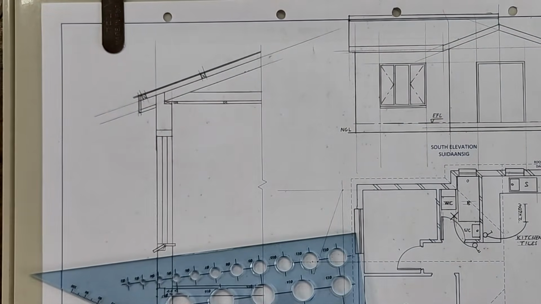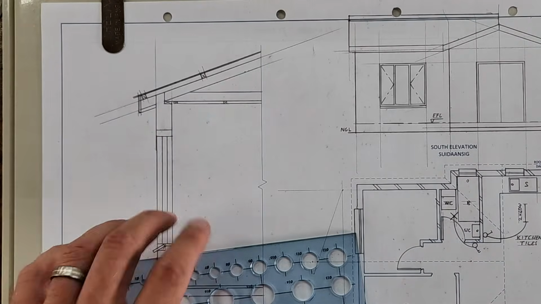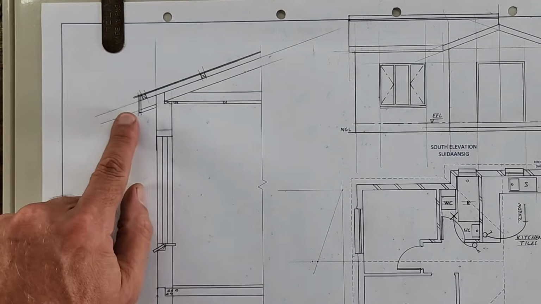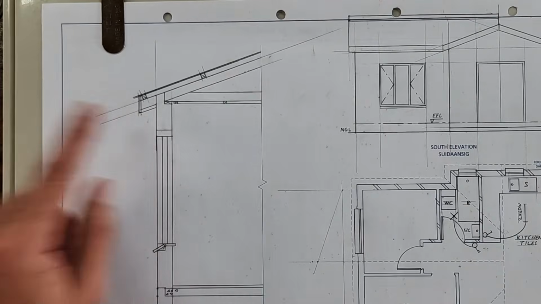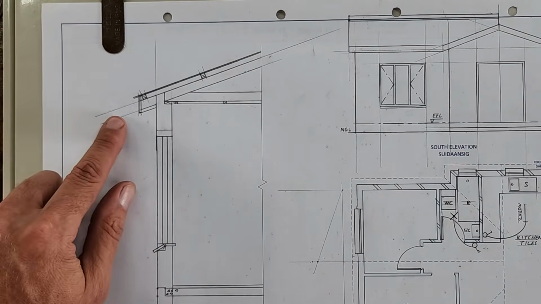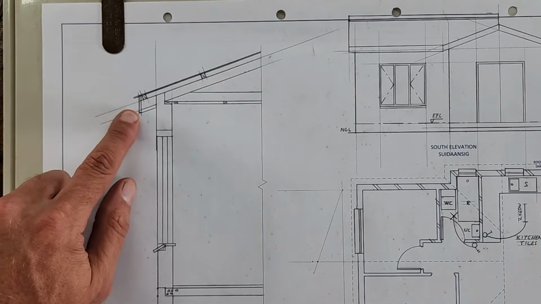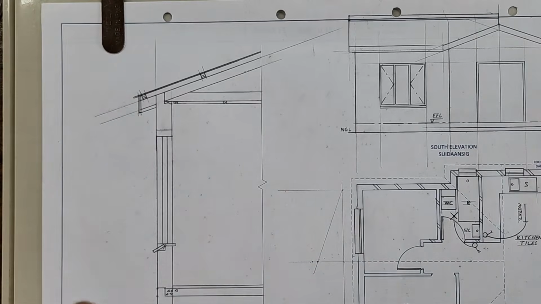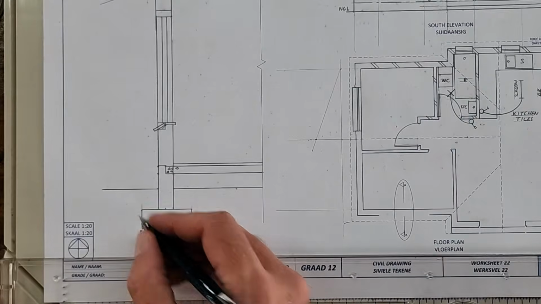Please, if you get that, I'll be very happy. Technically, there's a gutter also here. Did they ask for the gutter? Roof detail includes fascia, board and gutter. So you still have to do your gutter. I don't know if we will have time for that. Let me just finish the hatching here.